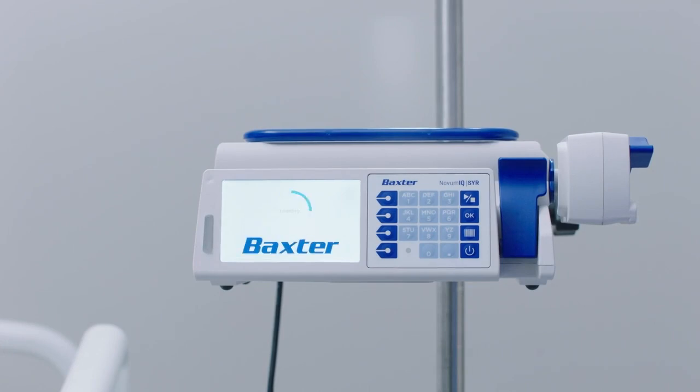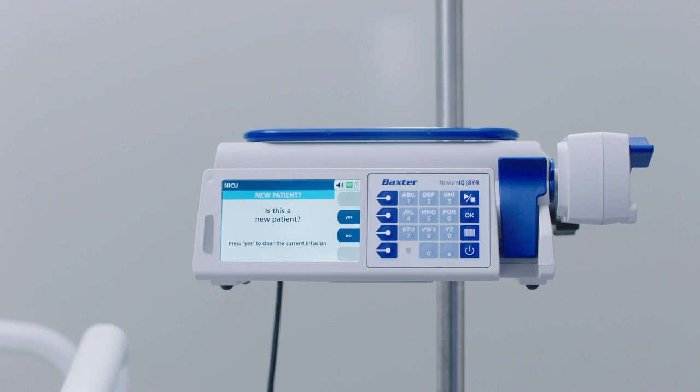The new patient screen may appear. The pump retains previously programmed infusion values up to 24 hours after power off. At this screen, you have the following options. Press the No soft key to retain the previously programmed infusion values for the same patient. Press the Yes soft key and the Select Care Area screen appears.